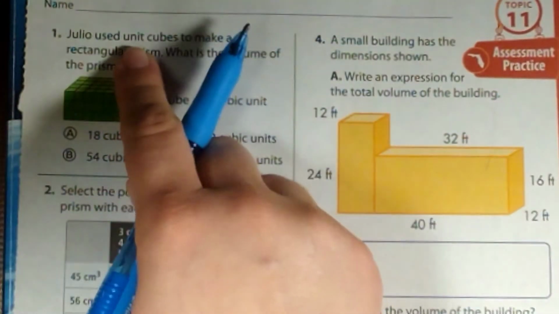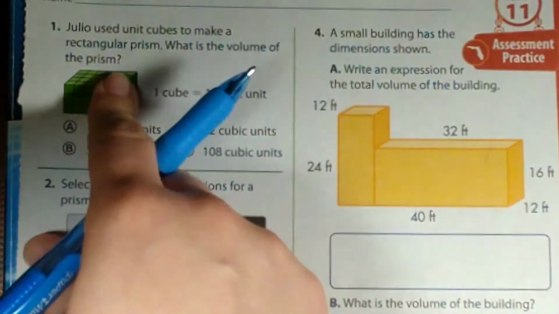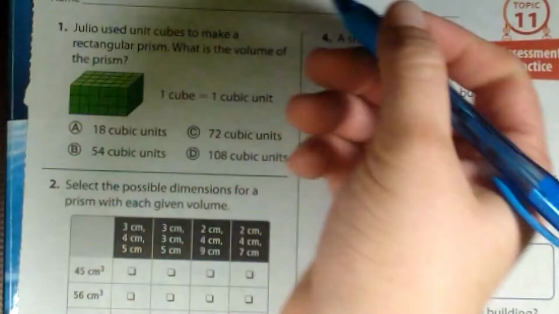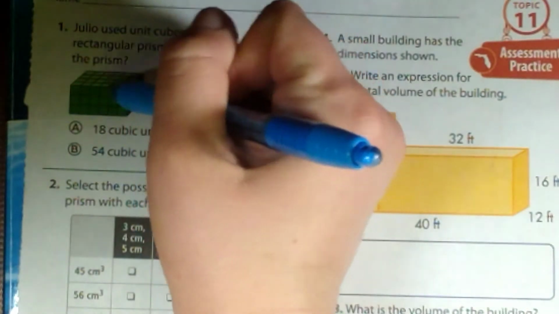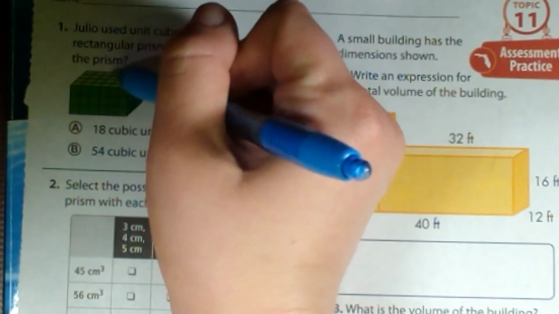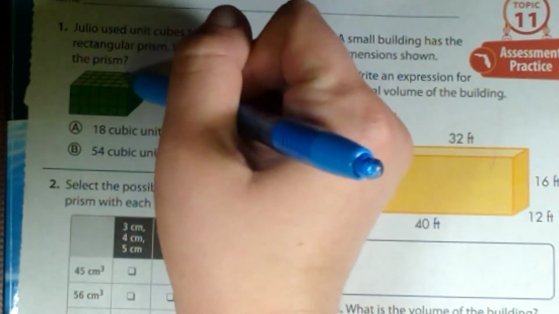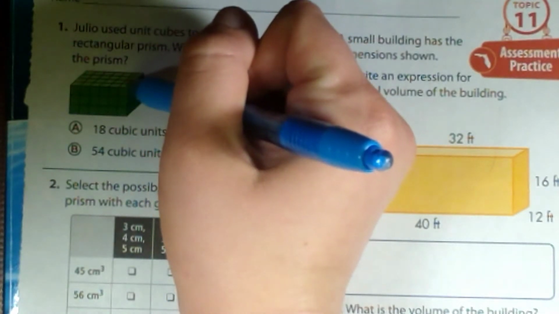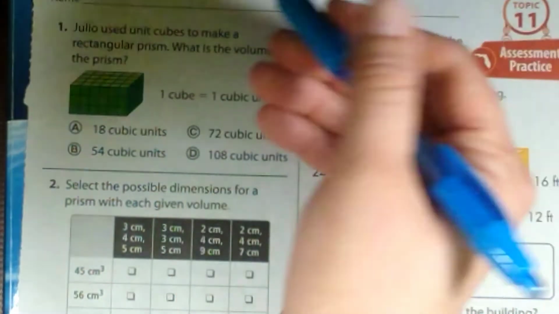Julio used unit cubes to make a rectangular prism. What is the volume of the prism? So when we do this, we find out how many are in the top row. I count the light colored, 1, 2, 3, 4, 5, 6, 7, 8, 9, 10, 11, 12, 13, 14, 15, 16, 17, 18, 19, 20, 21, 22, 23, 24.